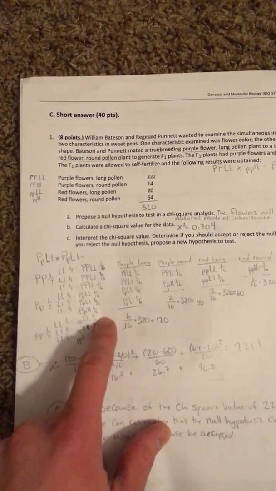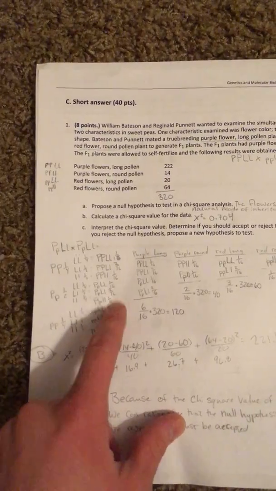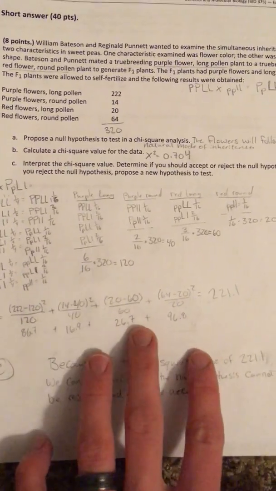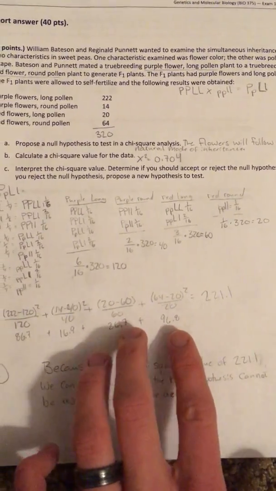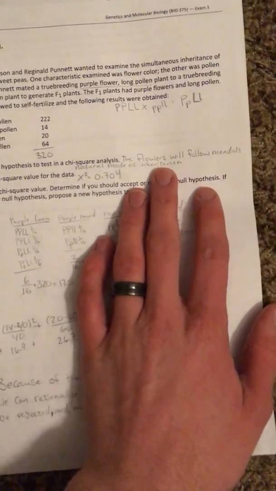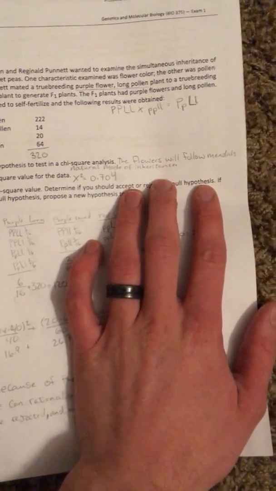This should be a 4/16 and 2/16 above and below it, for starters, and so that'll change this data a little bit, and this data, plugging into the chi-square equation, that's going to change a little bit, but these two are not going to change a bit, and those are still pretty large numbers, and so I'm going to continue to accept my null hypothesis, which was that the flowers will follow the Mendelian natural mode of inheritance.